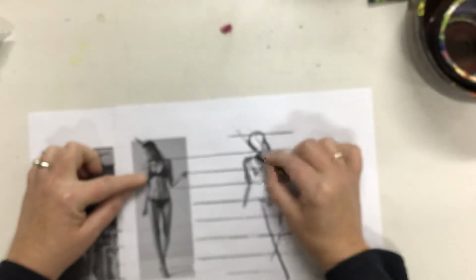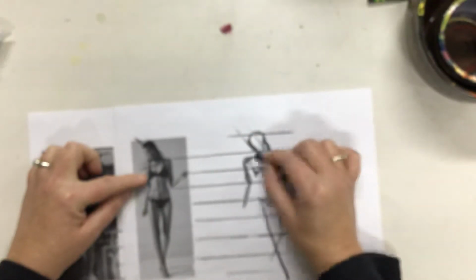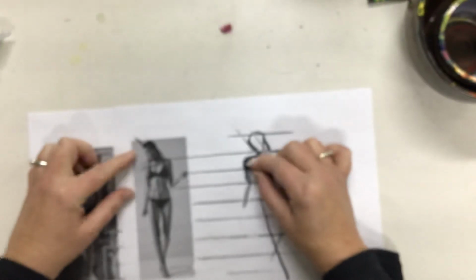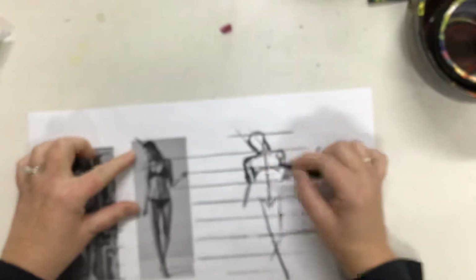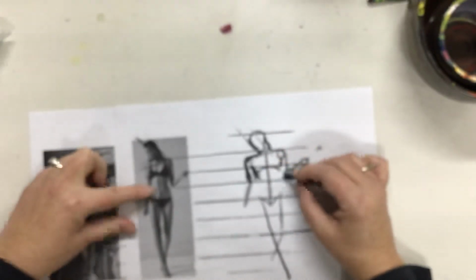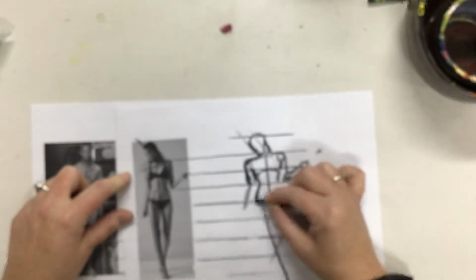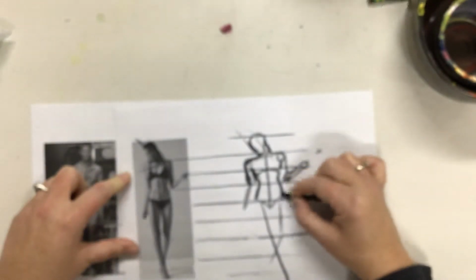This shoulder, again, is just under. This arm is sitting much closer to her body, so we don't see her armpit here. Her waist comes in just above this line, the third headline. And then her body curves out.